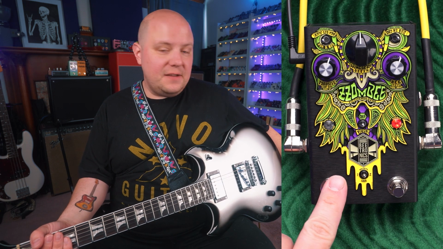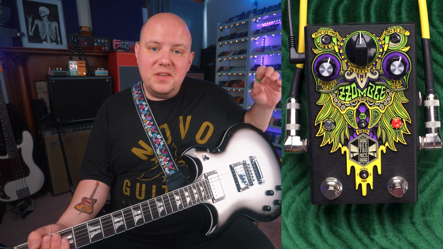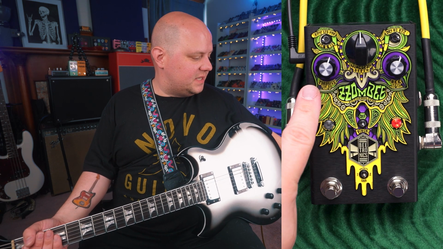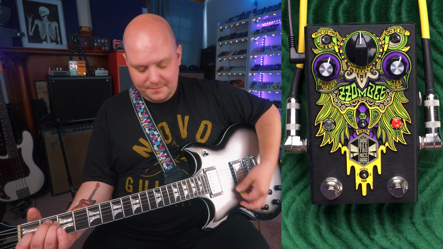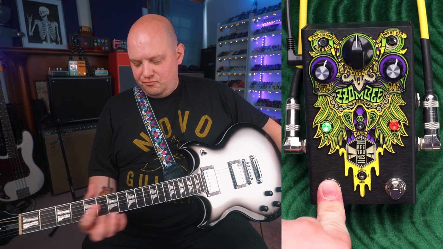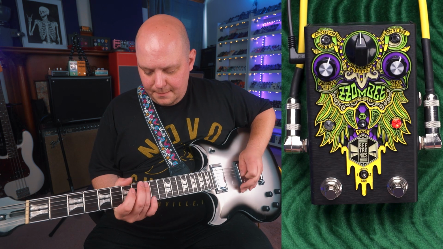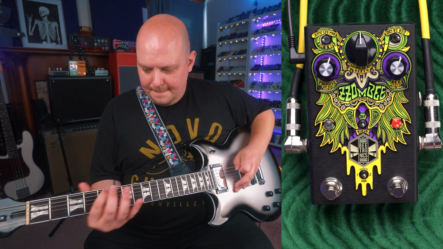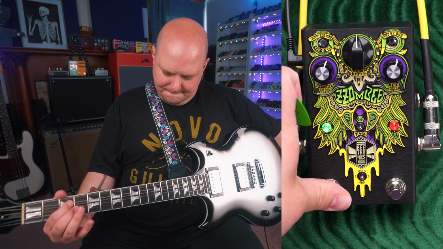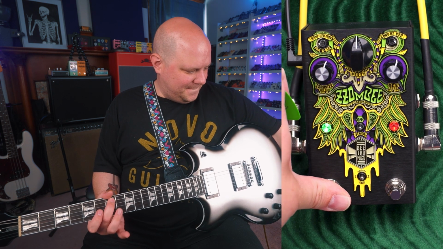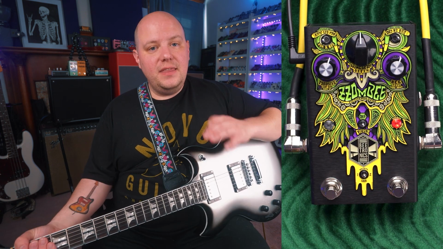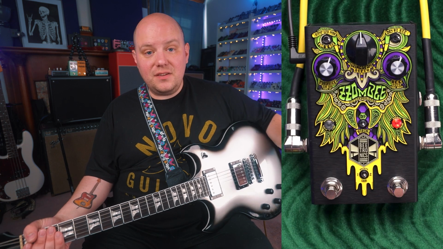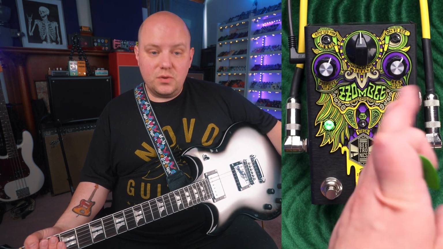So what we have when we're playing is just the distortion section. Once we press and hold the left foot switch, we're ramping the amplitude or the volume of the parasite control all the way up to where it's set. And then if we turn the toggle over to the B control, this is going to let us ramp the distortion section.